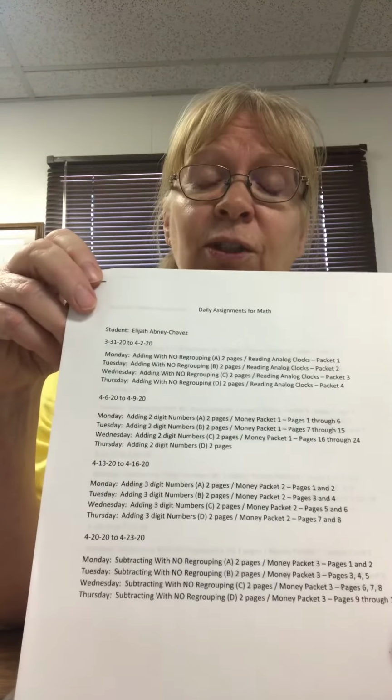I wanted to remind you and your mom that I put a list in your packet that has all of your assignments. This first page is for the first 4 weeks, and the second page is for the second 4 weeks. That is just in case we don't return to school for the rest of the year. Nobody knows if that's the case or not, but just in case, we wanted you to have all your work.